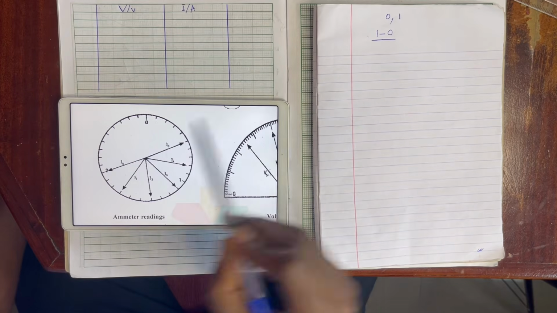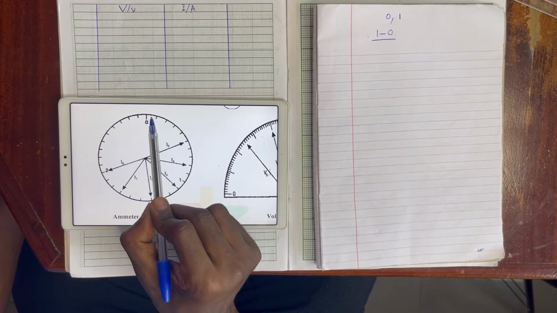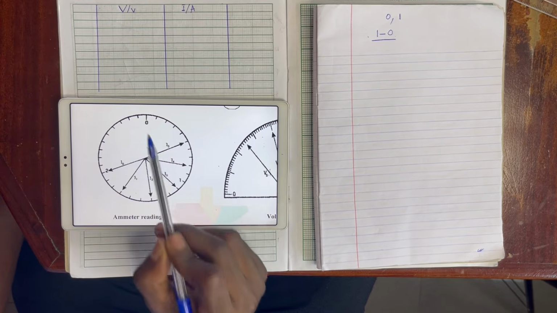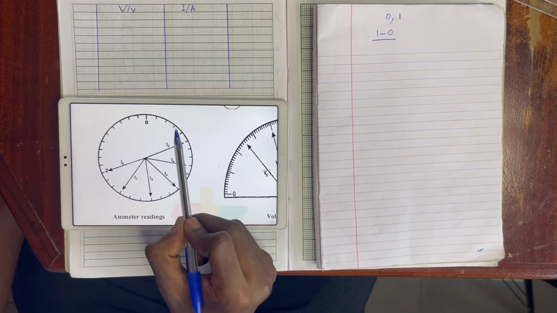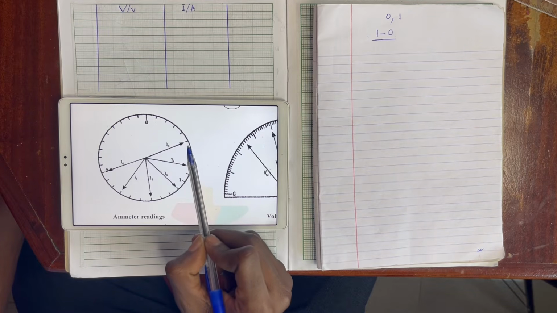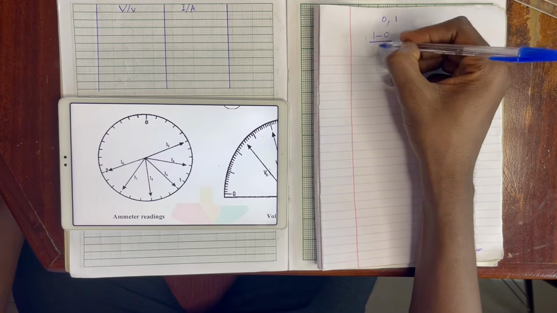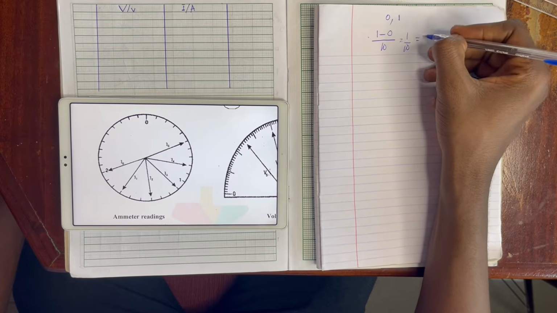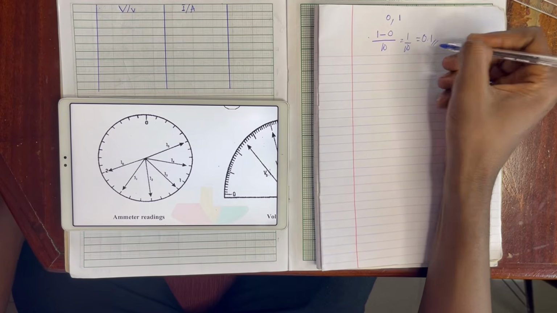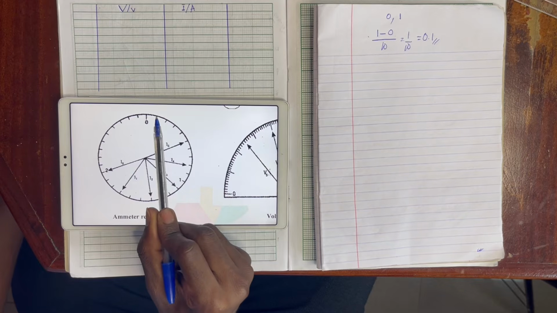Now look at the space. From this point to this point, you have one space. I believe you get it. So we have 1, 2, 3, 4, 5, 6, 7, 8, 9, 10. So I'm going to have 1 over 10. Now when I punch this on the calculator, I'm going to get 0.1. It tells me that for any one move I make, it is 0.1.